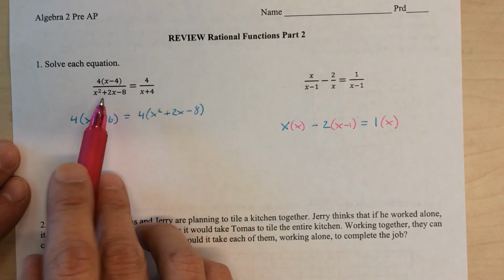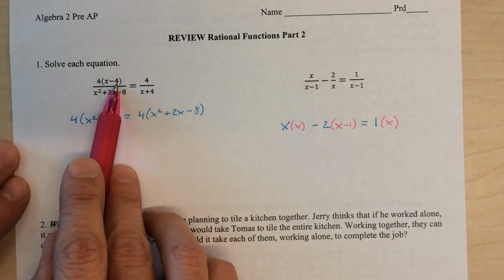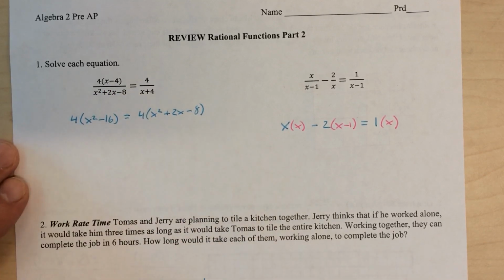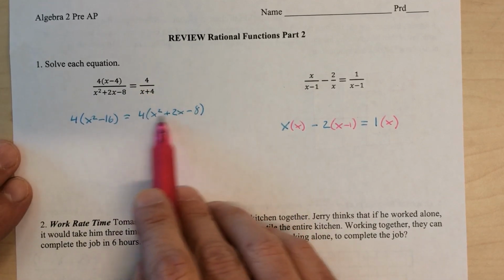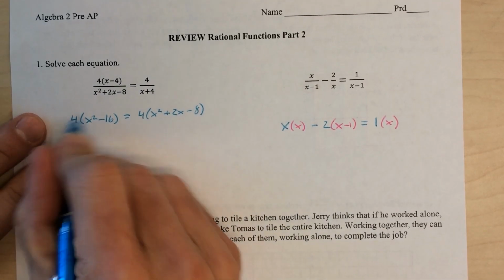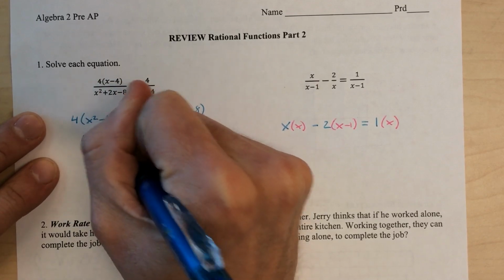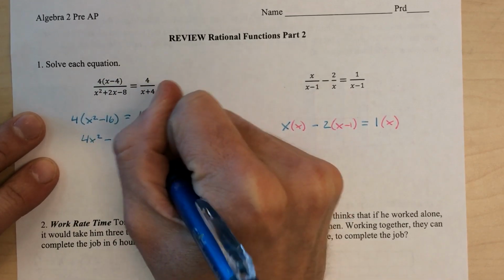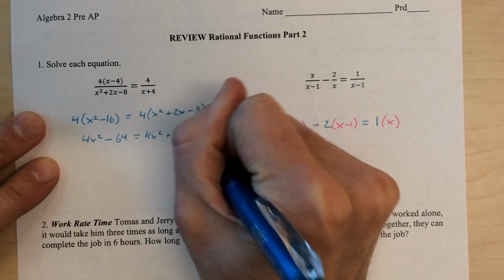So you can see because I recognize these as being conjugates and their product as the difference of squares, I went ahead and already did that there. The other cross multiplication, I just left the 4 outside so then you can see me distribute all of that in. All right, so when this is distributed in, you're going to get a 4x squared minus 64, and that's going to be equal to 4x squared plus 8x minus 32.